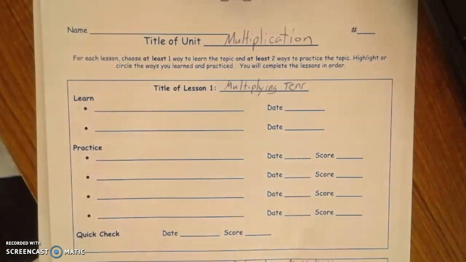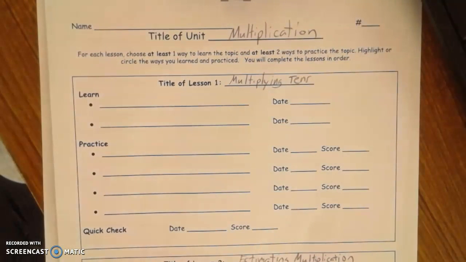As you go through this unit, I'm doing a multiplication unit. This is based on a 4th grade topic. You'll see that the first 2 lessons in our unit are multiplying tens and estimating multiplication.